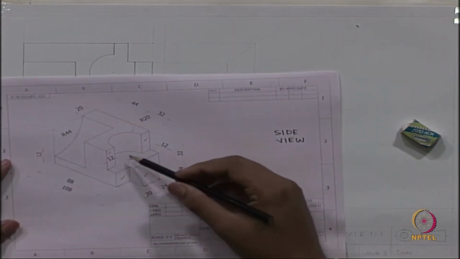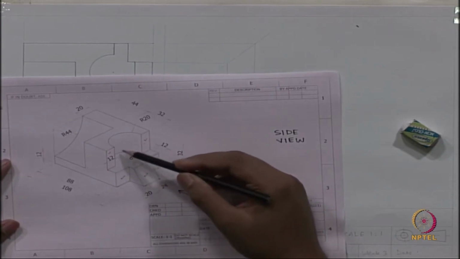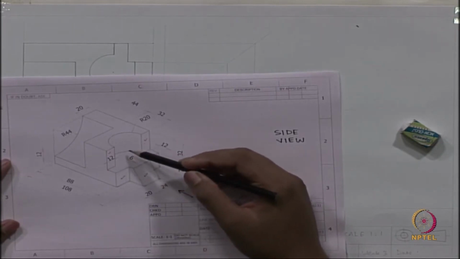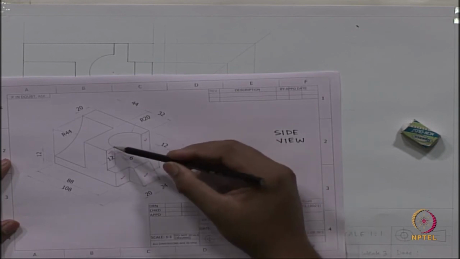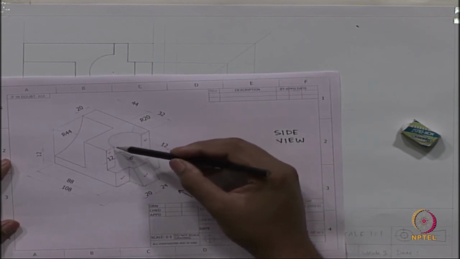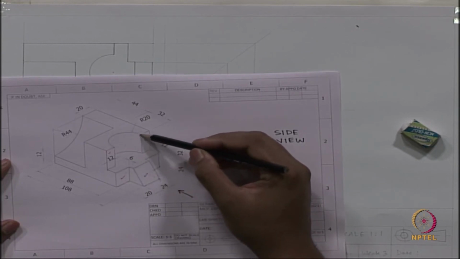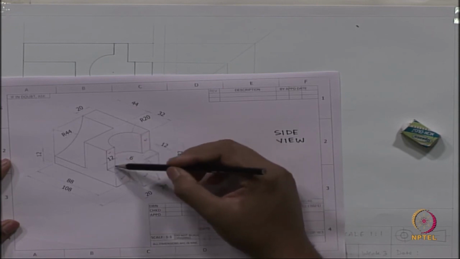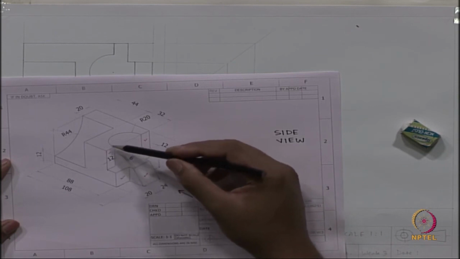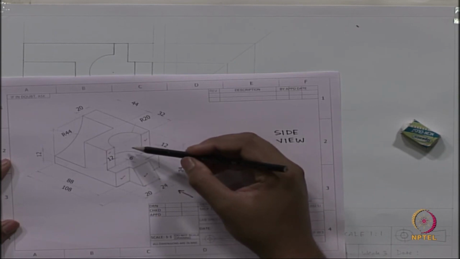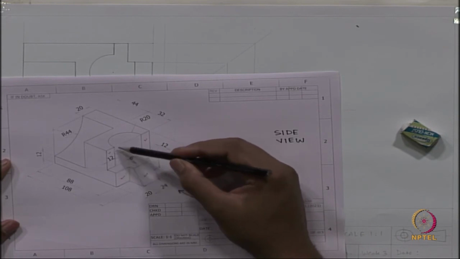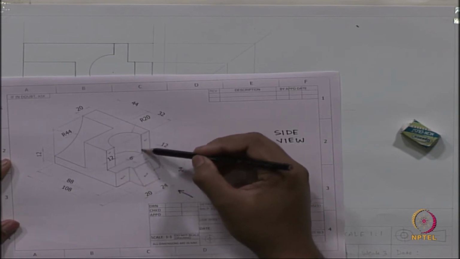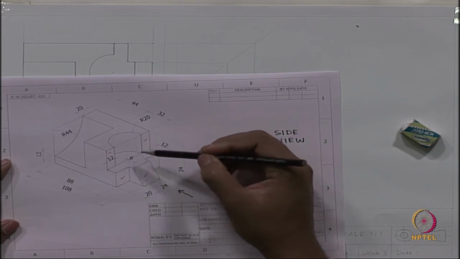The next part is this half cylindrical cavity. If I look from the front, this whole curved surface, as I said before, I will look at as a line like this. This curved surface in the lower place will also look like this. So, instead of the half cylindrical cavity, I will look at a rectangle of 40 by 32.